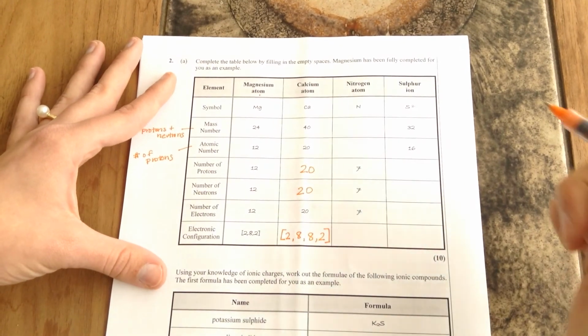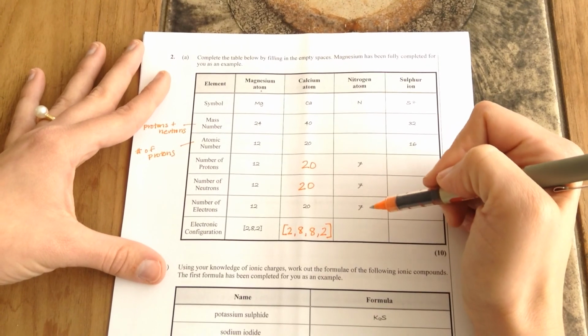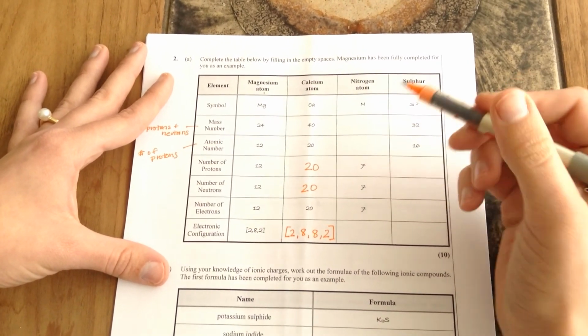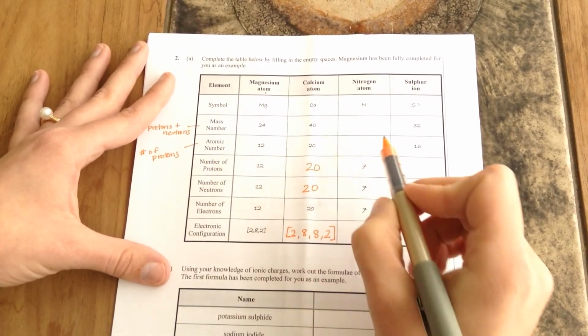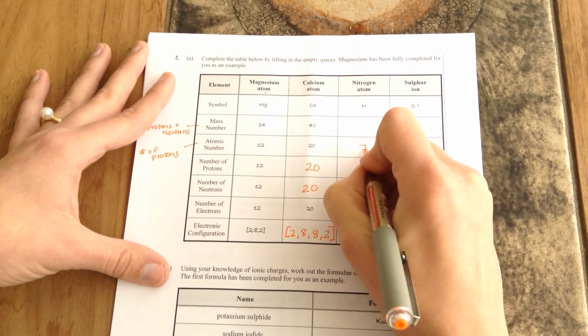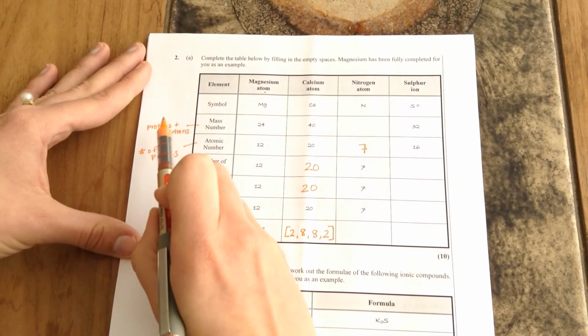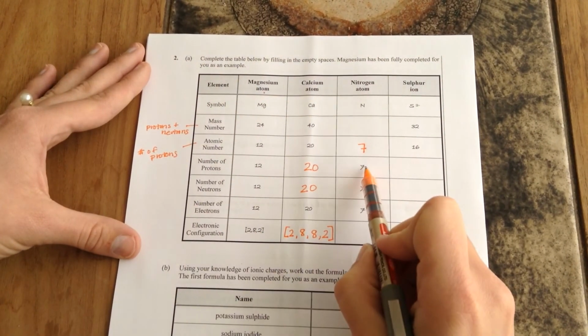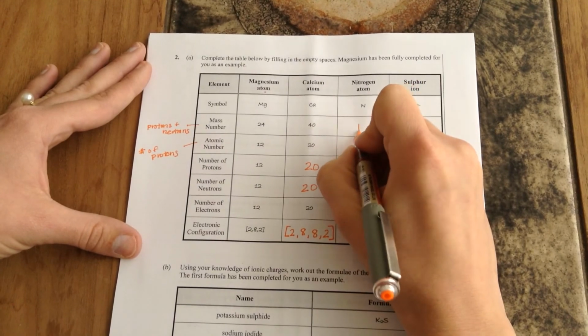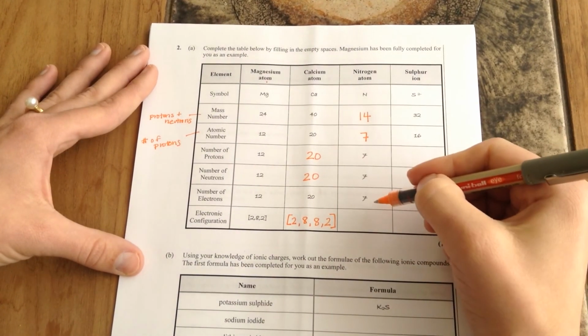Nitrogen atom. Here we're not given the mass number or the atomic number, but we know the number of protons, neutrons, and electrons, so we can figure those out. Remember, the number of protons and the atomic number are exactly the same thing. So if we have 7 protons, we have an atomic number of 7. The mass number is equal to the protons plus the neutrons. So 7 protons plus 7 neutrons gives us a mass number of 14. And again, we have 7 electrons.